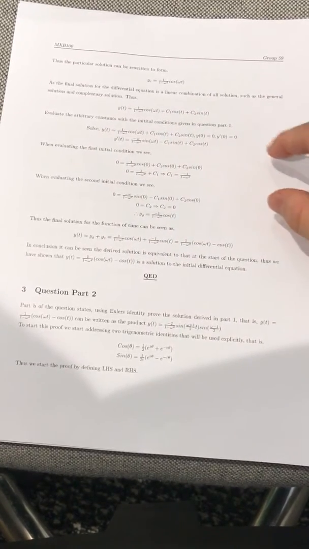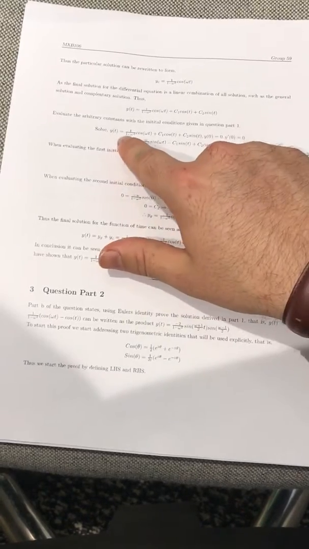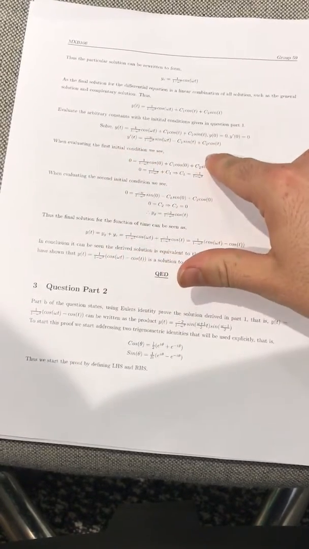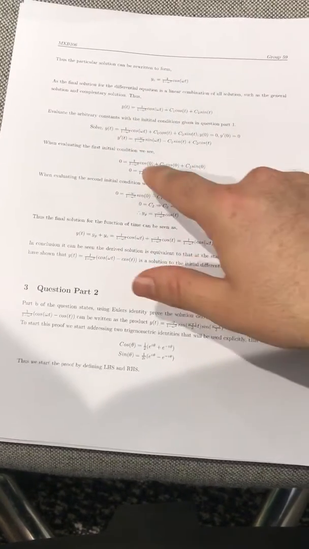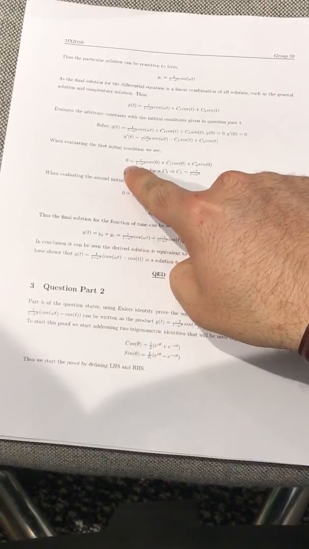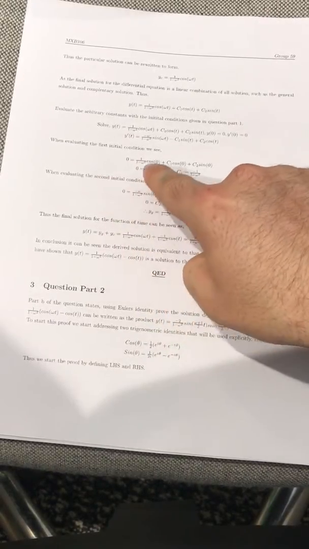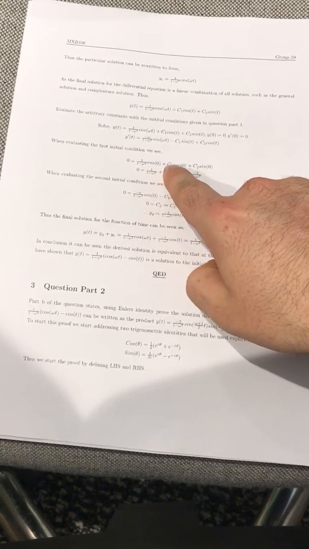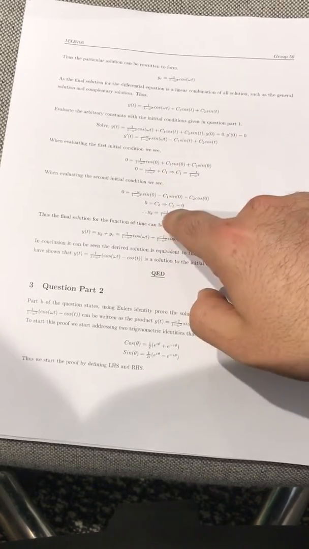Now with the initial conditions, when we substitute into the original function and the derivative, which can be derived just from the rate of change of this function, we see that in the first initial condition, 0 is equal to my omega constant times cos 0 plus C1 cos 0 plus C2 sine 0.